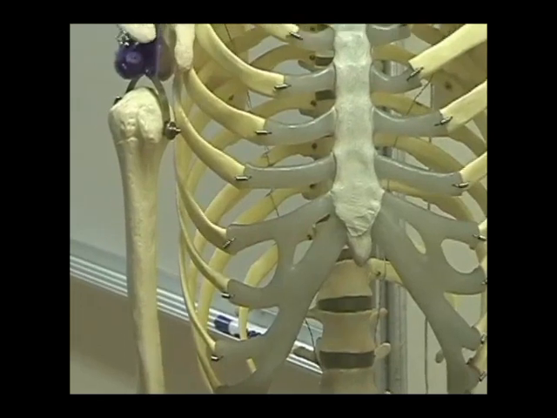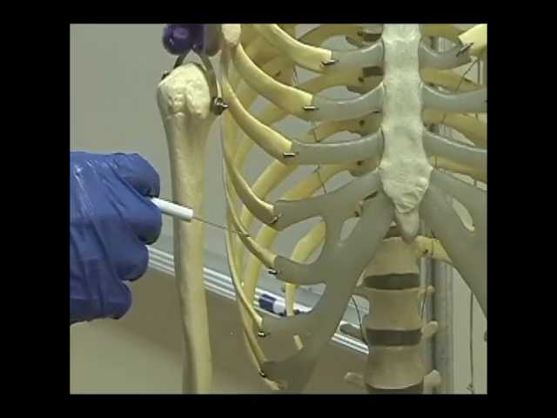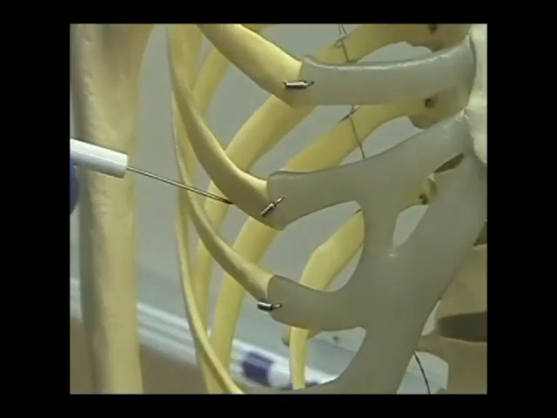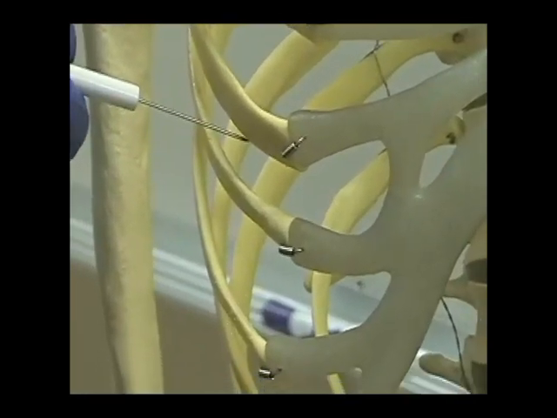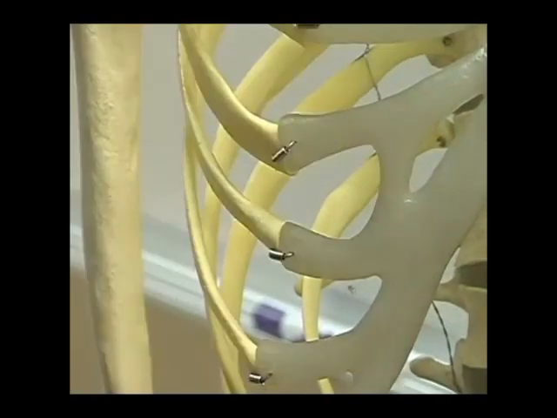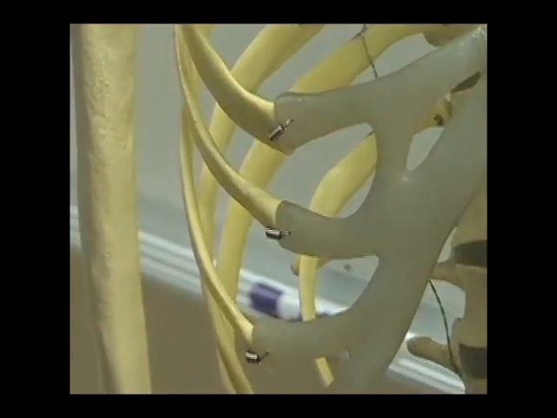The internal intercostal muscles, their origin is the superior border of the inferior rib. The insertion is the inferior border of the superior rib, and they run at an angle medially this way, heading up. Their action is to depress the ribs.